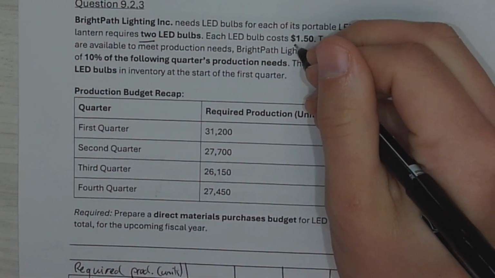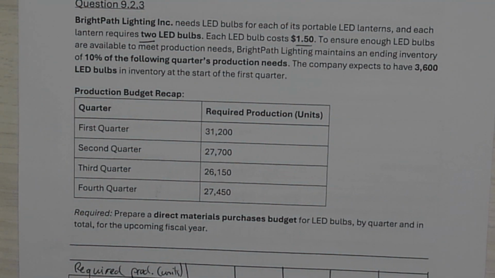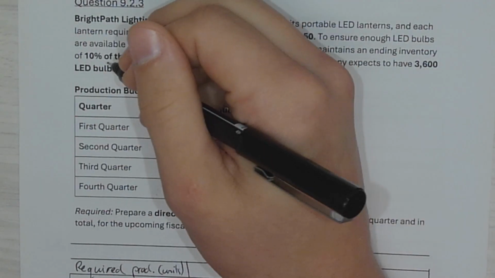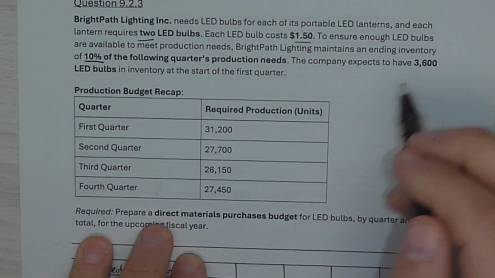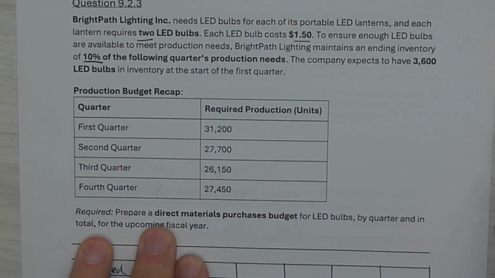Each LED bulb costs $1.50. To ensure enough LED bulbs are available to meet production needs, BrightPath Lighting maintains an ending inventory of 10% of the following quarter's production needs, so it always wants to have a little bit extra. The company expects to have 3,600 LED bulbs in the inventory at the start of the first quarter.